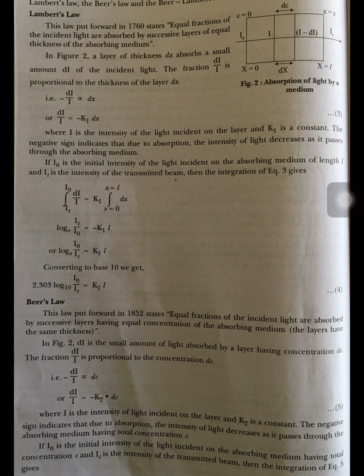So the fraction dI by I is proportional. Whatever fraction of light is going to be absorbed is directly proportional to the concentration of the absorbing medium. Therefore the equation is minus dI by I is directly proportional to dc. So again we will write this equation as dI by I is equal to minus k2 into dc. So this is equation number 5.